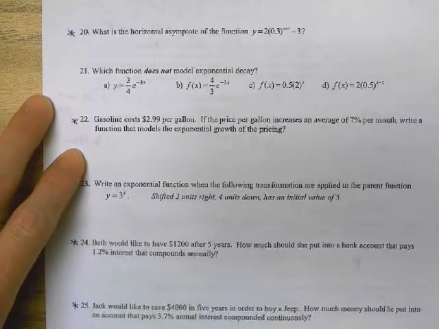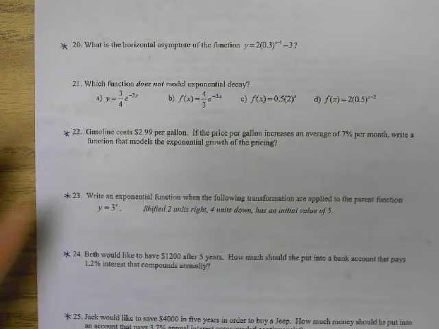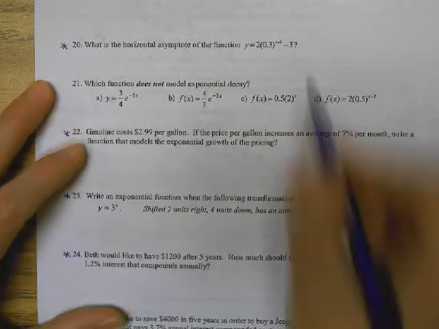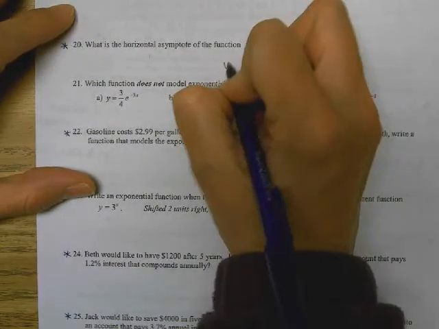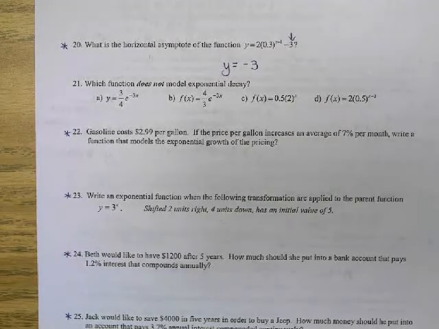All right, so 20. We want to look at what is the horizontal asymptote of the function y is equal to 2 times 0.3 to the x minus 1 minus 3. Remember, my horizontal asymptote only changes if I have a shift up or down. This minus 3 at the end is telling me that it's going to go down 3. So my horizontal asymptote is at negative 3.